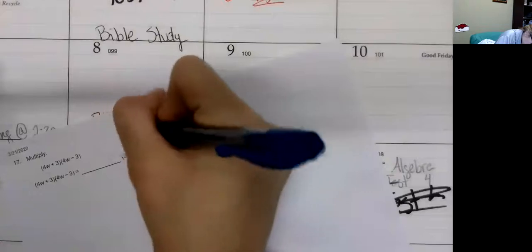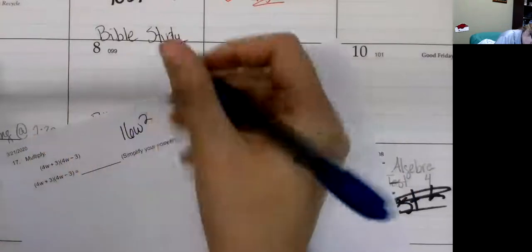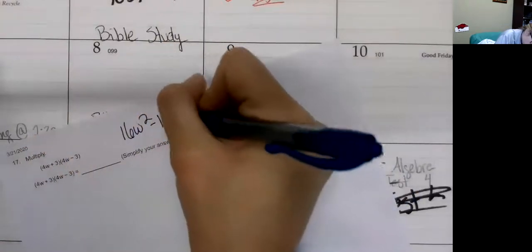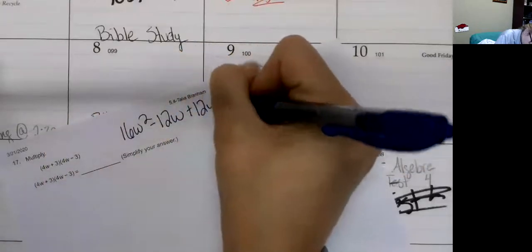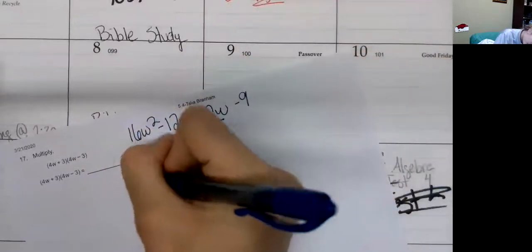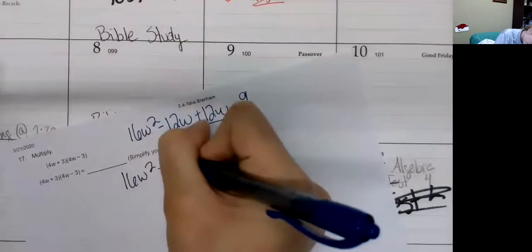Here we go. 4w times 4w would be 16w squared. 4w times negative 3 would be subtract 12w. 3 times 4w would be positive 12w. 3 times negative 3 would be negative 9. Negative 12 plus 12 is 0. So we have 16w squared subtract 9.